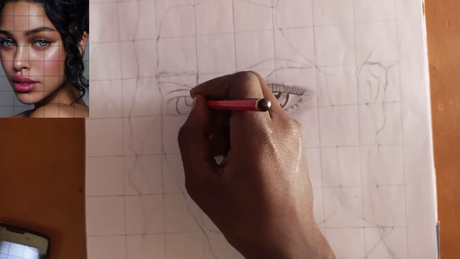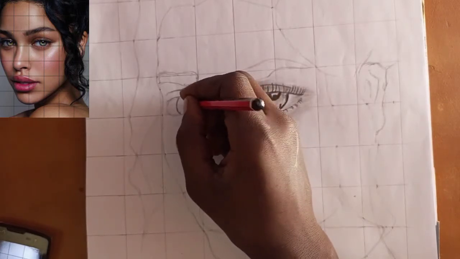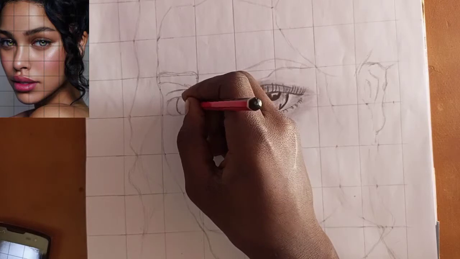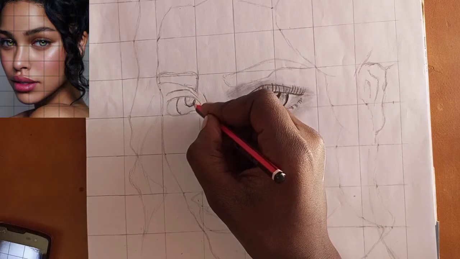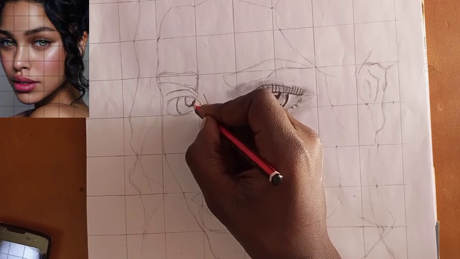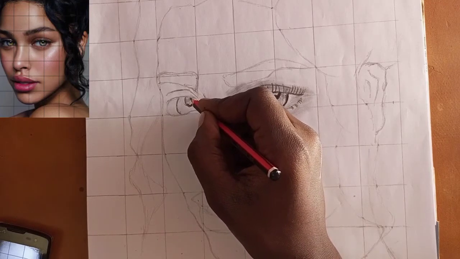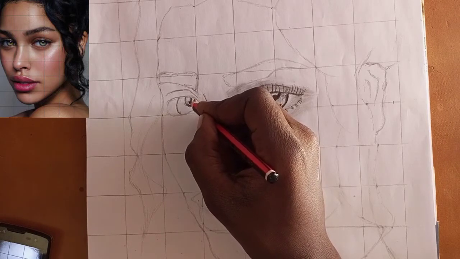Of course, you've got to leave the highlight in the eye. Then shade it black using any pencil. Actually, I used a 6B pencil.